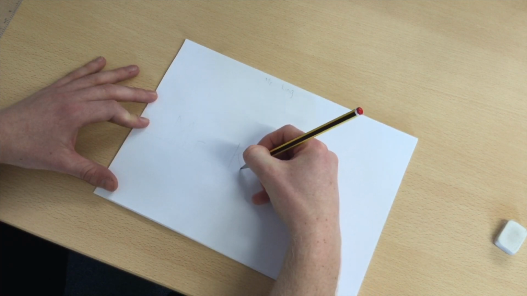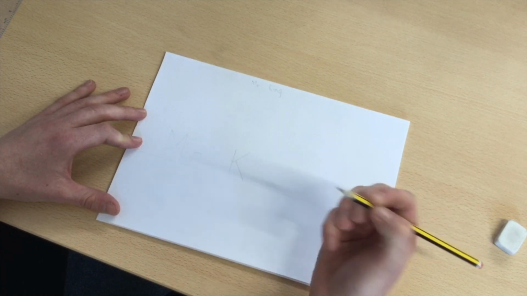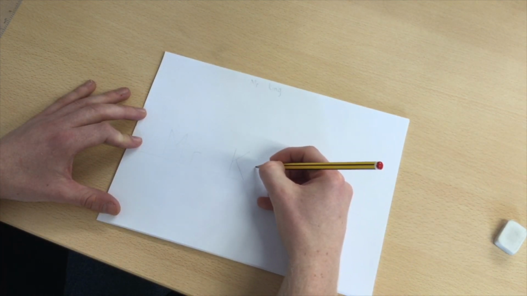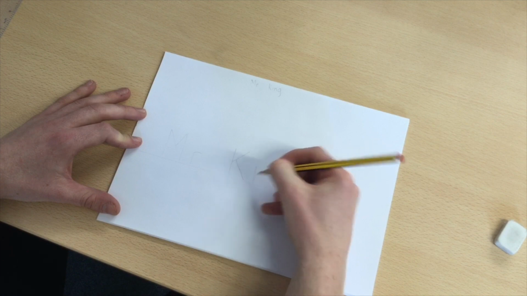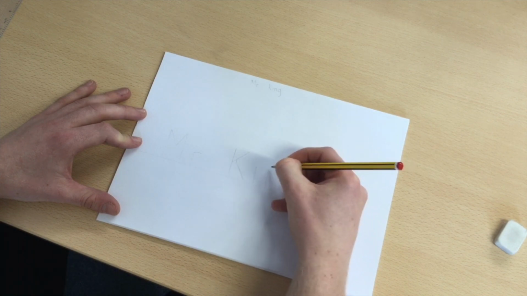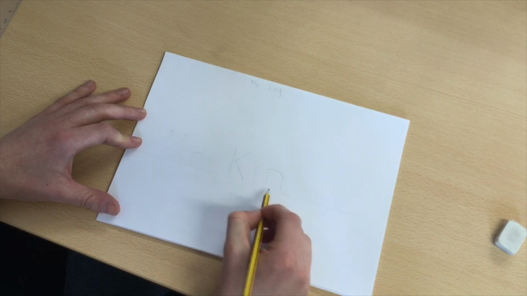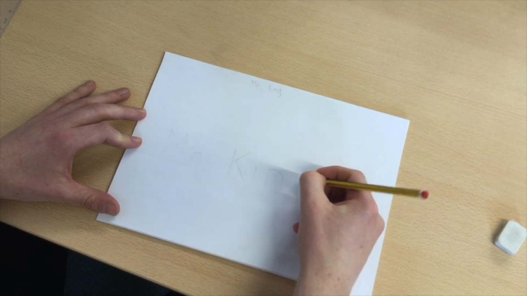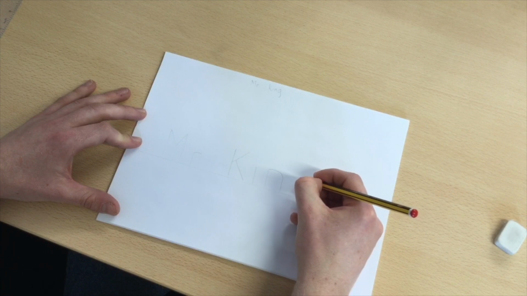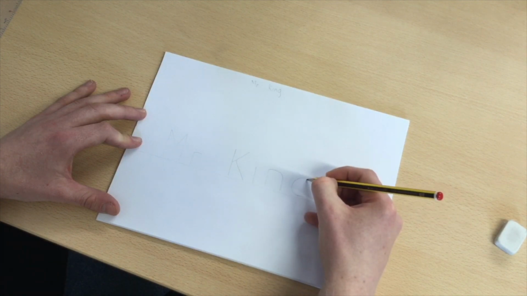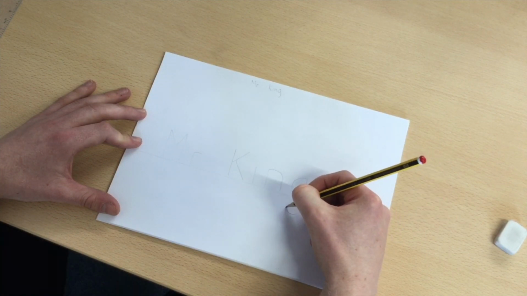I'm keeping the letters as simple as possible, because then it makes the bubble writing even easier. So my N. Trying to keep the space of the letters quite similar, so then we get a nice consistent bubble writing style at the end. G, make sure I really kick it down there so I get enough room.